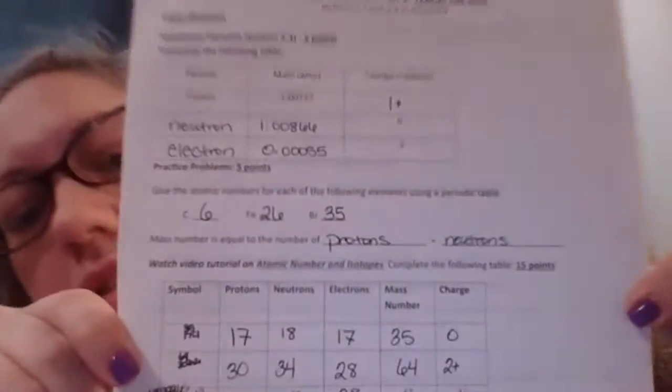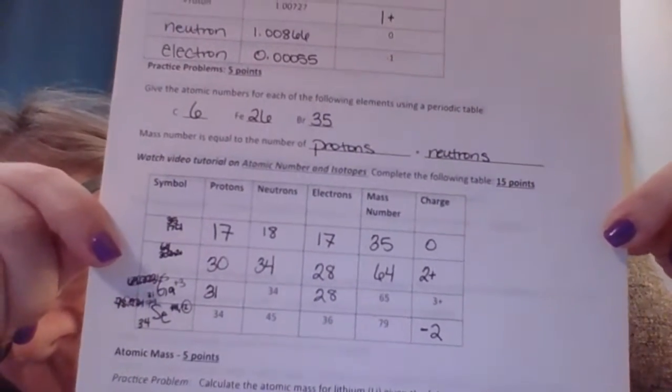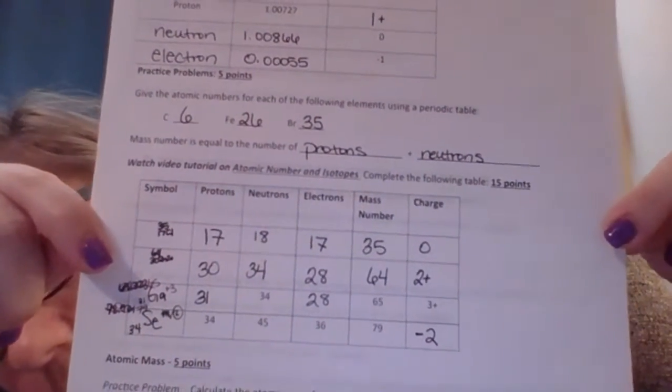There is no charge listed here, so we put 0, and the number of electrons is always going to be equal to the number of protons. So electrons is 17 as well. And as you can see, that's filled out. 17, 18, 17, 35, and 0 for chlorine.